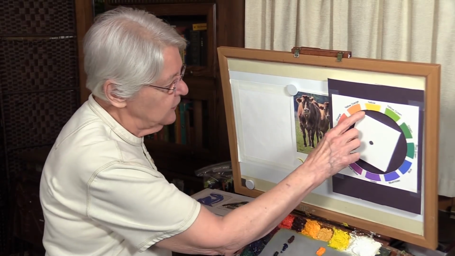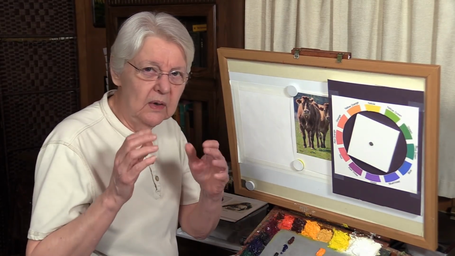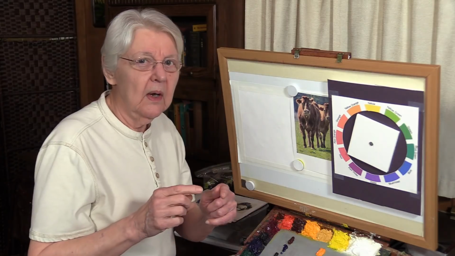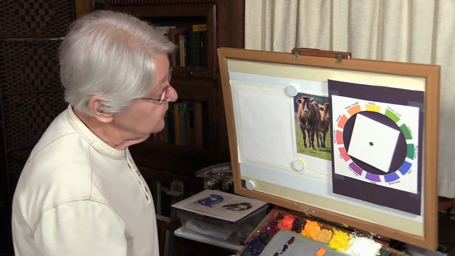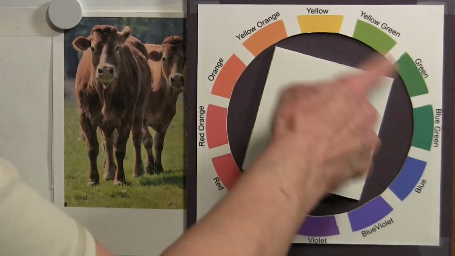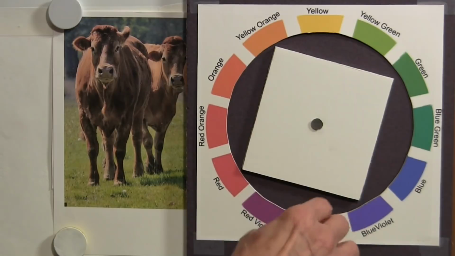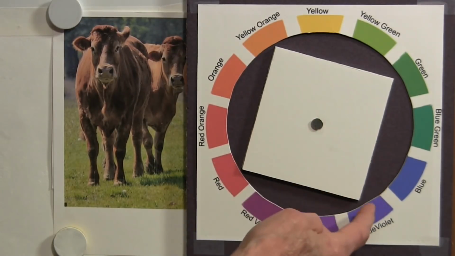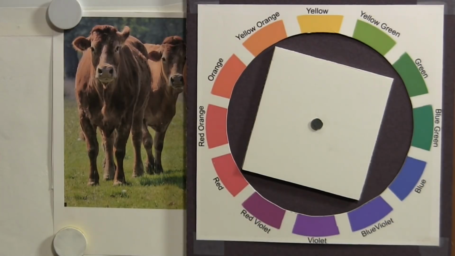If we have the tetrad scheme that has equal distance between each of the colors we choose, which is really the traditional tetrad scheme, here's what we could do. You can just cut out the center of the color wheel and then cut out a little square, and you can rotate it, with each corner indicating the color that you choose.